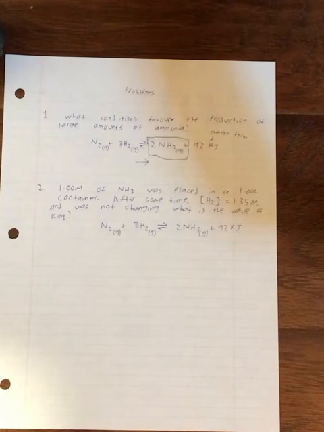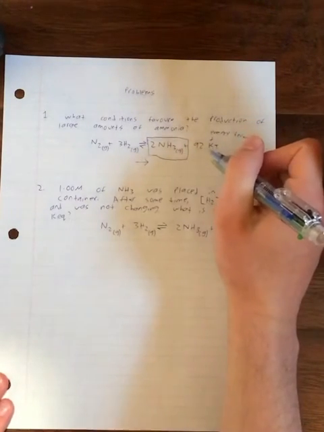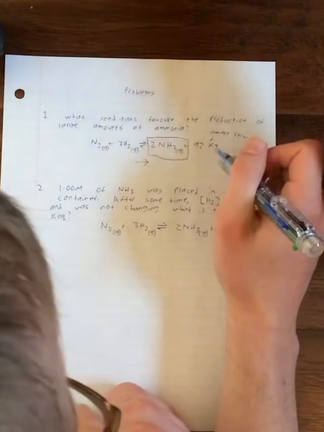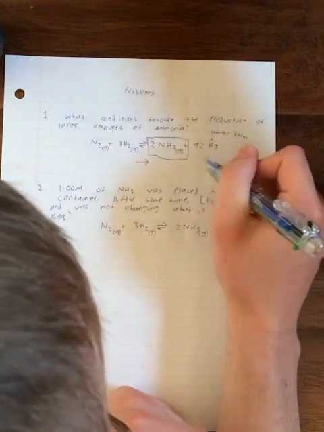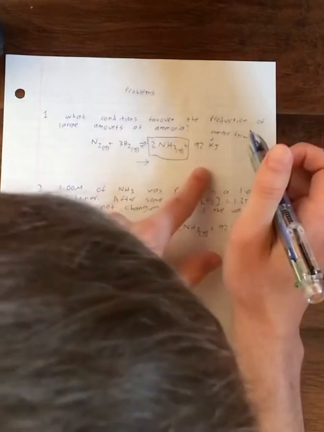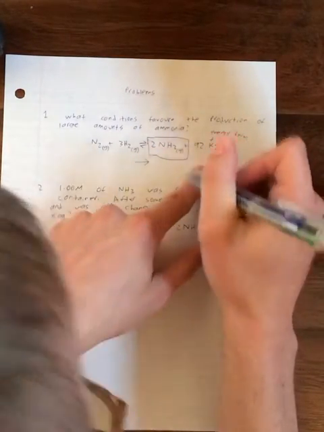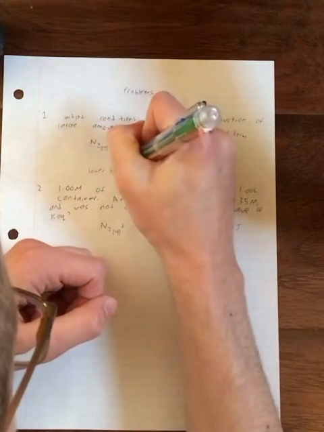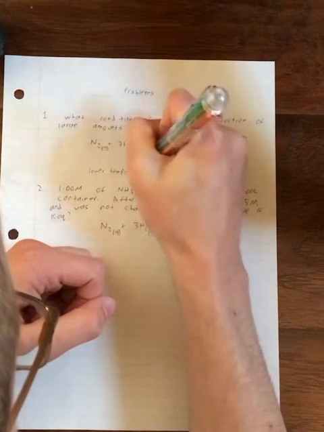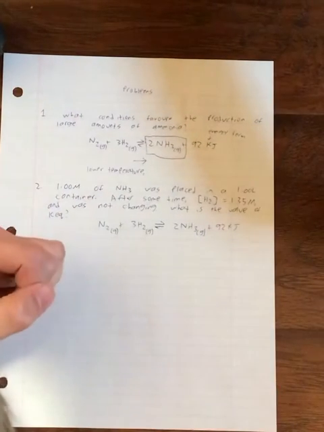Well, we can see an energy term here. With temperature, we lower it, because if we lower temperature, the equilibrium will shift towards the side to increase it again. So we could lower the temperature.